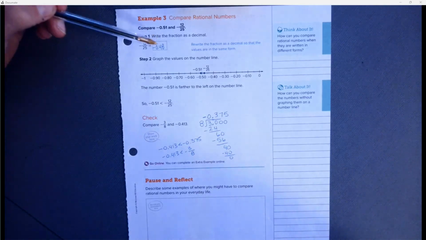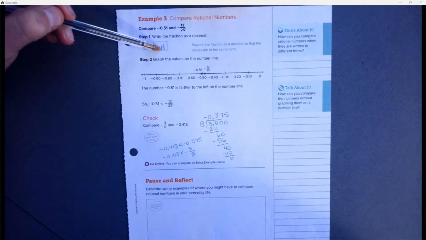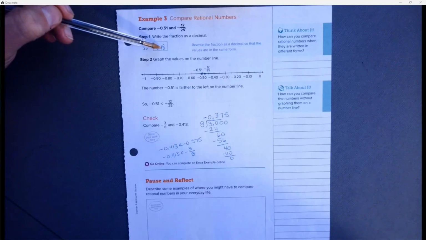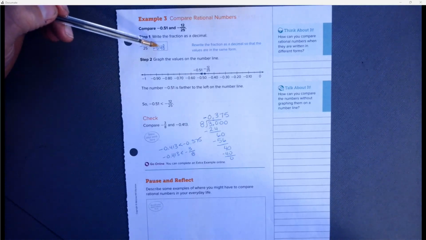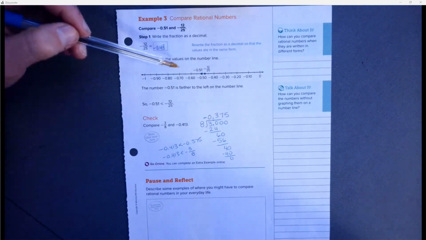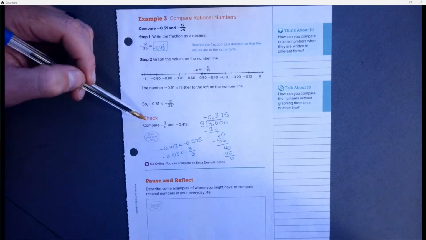We also can look at the magnitude of them. Since they're both negative, we'll look at the values. We have 0.48, 0.51. 0.51 is a higher magnitude number than 0.48, but in negatives, that makes it a lesser value number. Now let's look at our check problem.